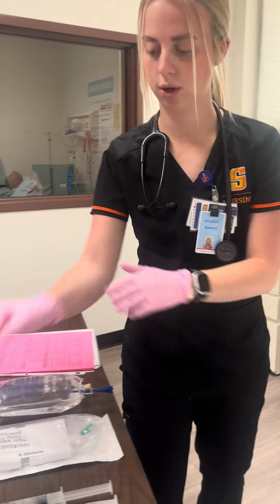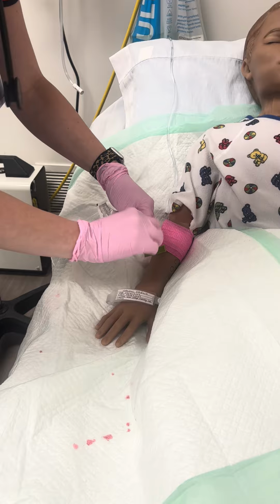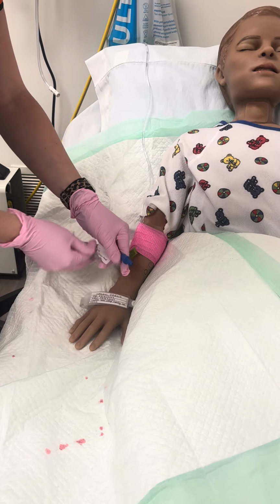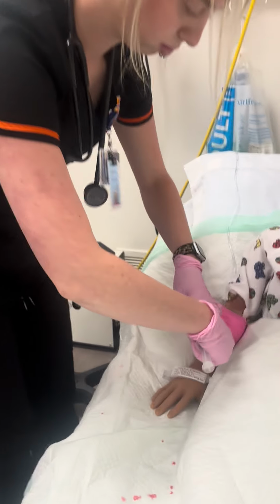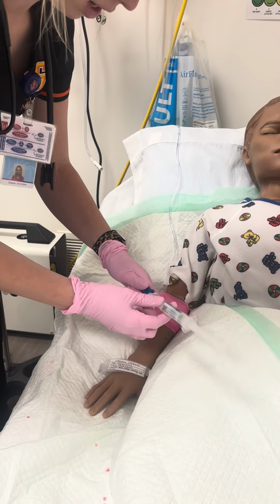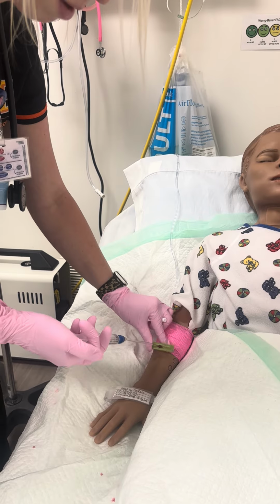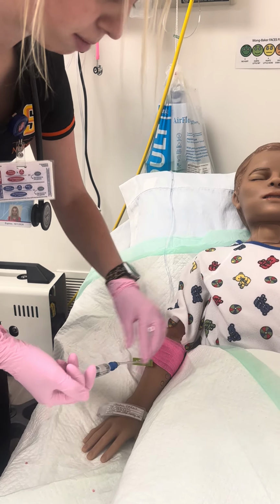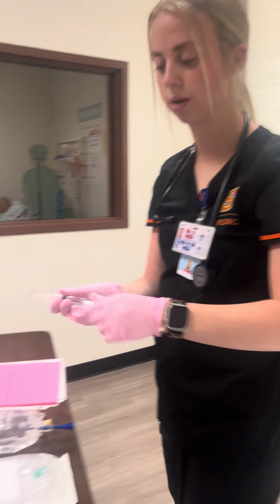So first I'm going to check that our line is patent. So this is our line. I'm going to just clean it really vigorously with friction for 30 seconds. For sake of time, that was 30 seconds. And I'm going to hook up our saline and just unclamp and flush. The line is moving great and it's patent, so we'll clamp that back off and we'll set that down and I'll re-clean again before we start the transfusion.